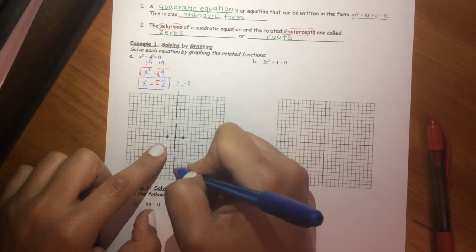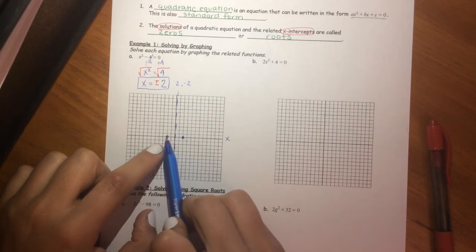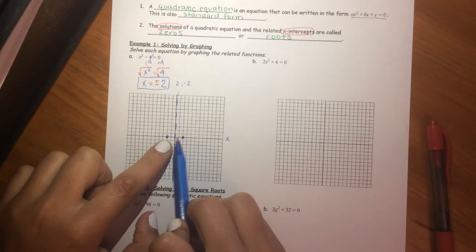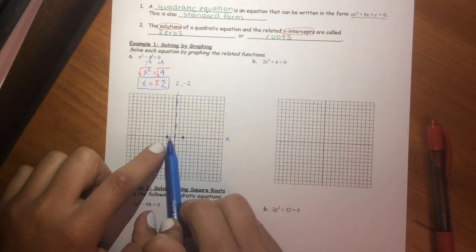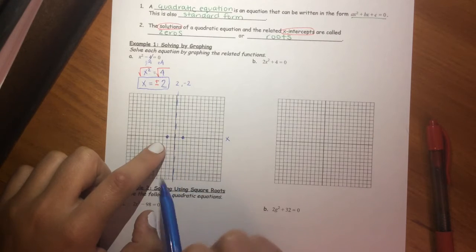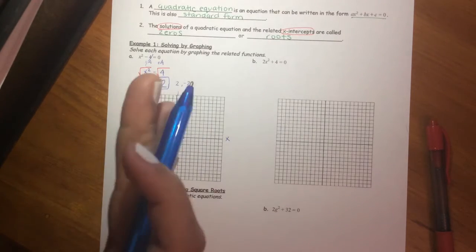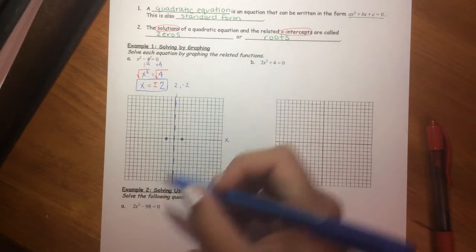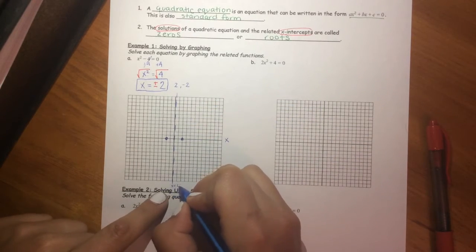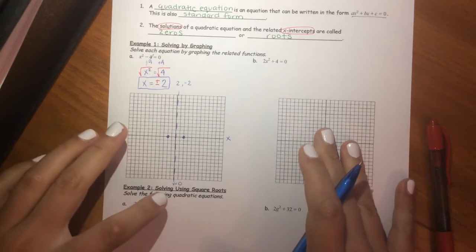Okay, so again, because they're symmetric, my axis of symmetry is going to be the same distance from both parts. It has to split it down the middle. So my axis of symmetry is going to be down the middle between my two x-intercepts.